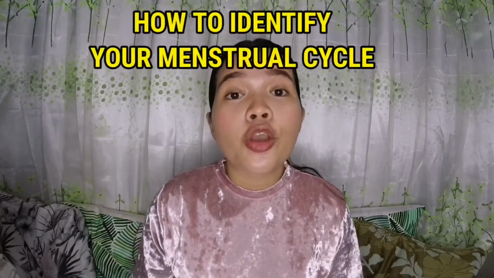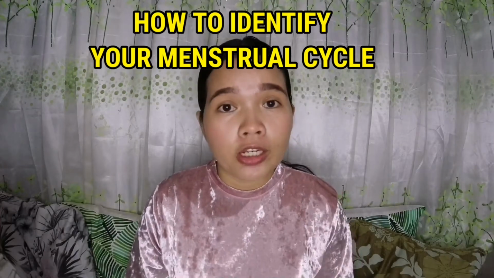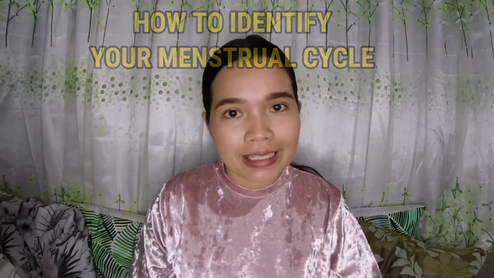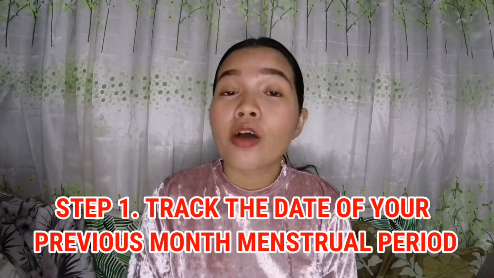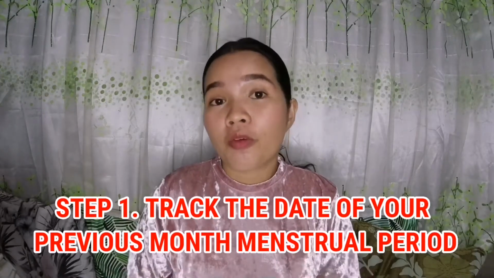So ngayon is i-discuss natin step by step kung paano nga ba natin i-apply ang rhythm method or calendar method. So first is you have to track your menstrual cycle or menstruation period for 6 or previous 6 months. So first step is you have to jot down kung kailan nga ba yung last na period mo. So mas preferable if the previous 6 months or kahit at least 3 months na period mo para malaman natin kung kailan nga ba yung last na mga dates ng iyong menstruation.